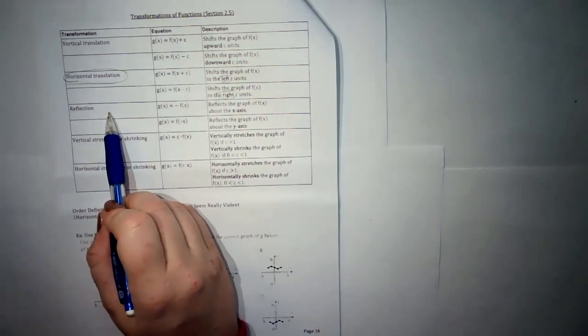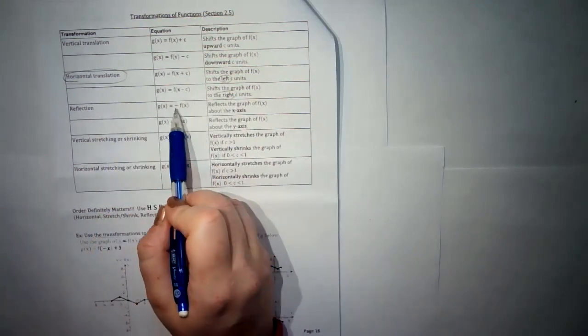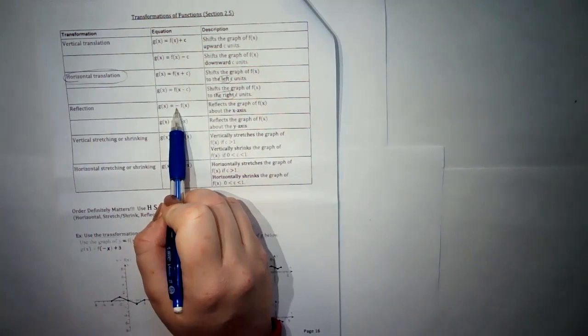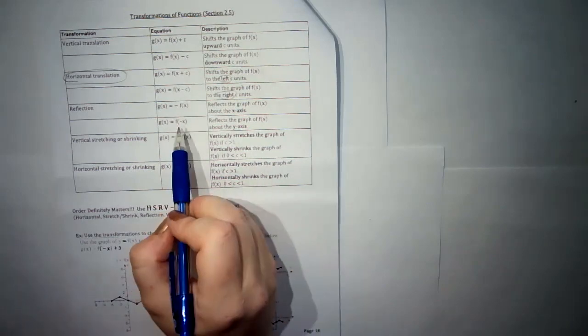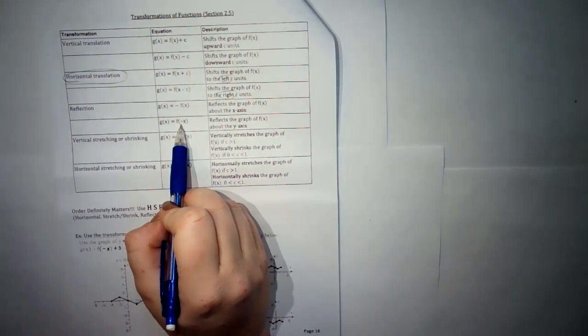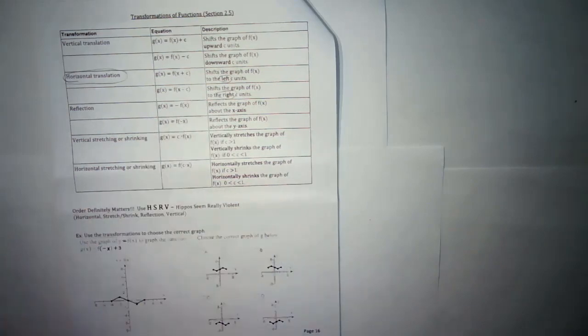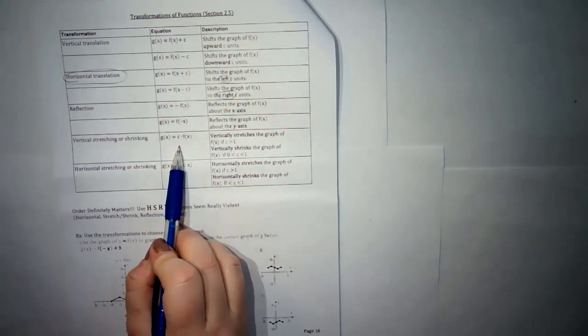Okay, we do have reflections that come up every once in a while. A negative in the front reflects over the x-axis like this, just like you folded the x-axis and your graph flipped. If the negative is inside on the x, it's flipping over the y. So this is also kind of opposite of what you would think would happen. Okay. Then we have stretching and shrinking.